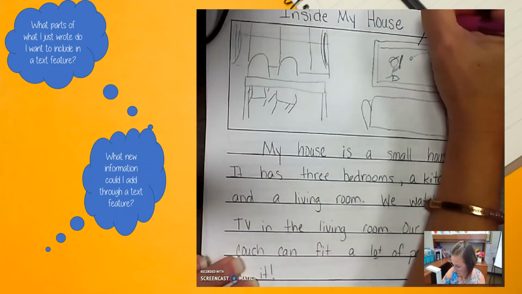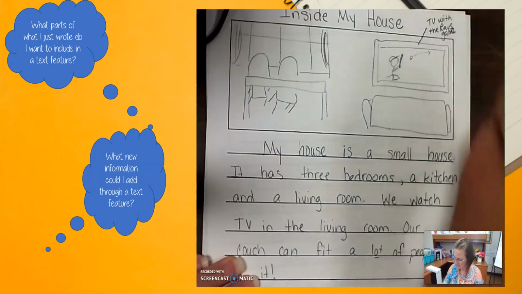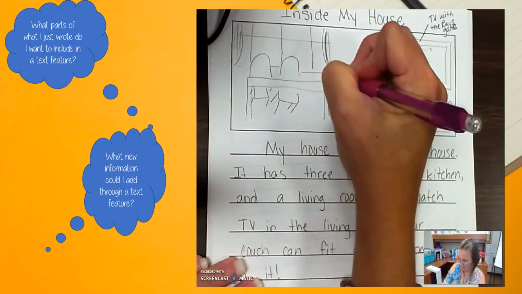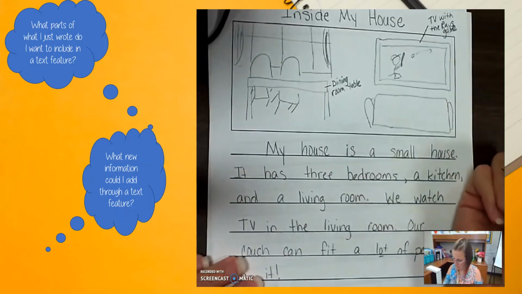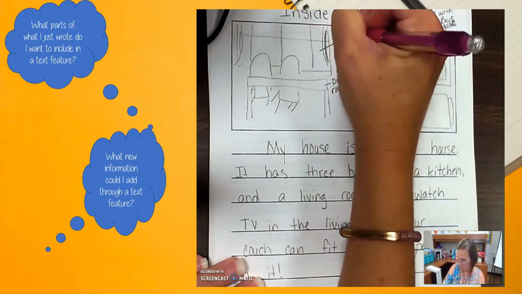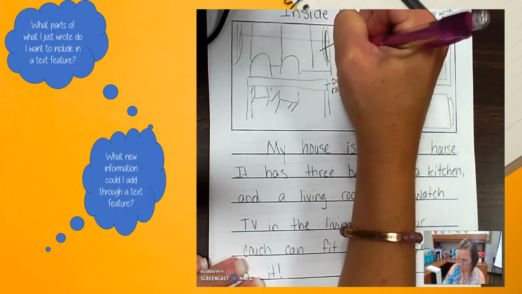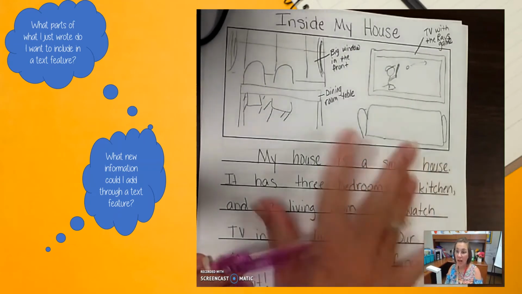So this is our TV with the Rays game, because that's usually what's on TV if the TV's on. This is our dining room table where we eat all of our meals. And this is our big window in the front.